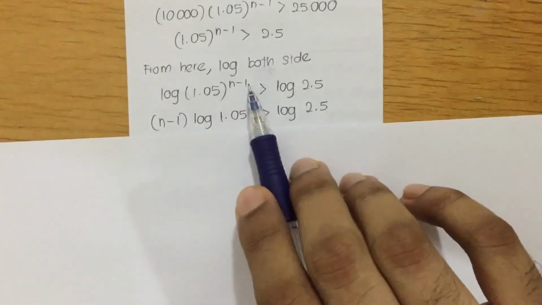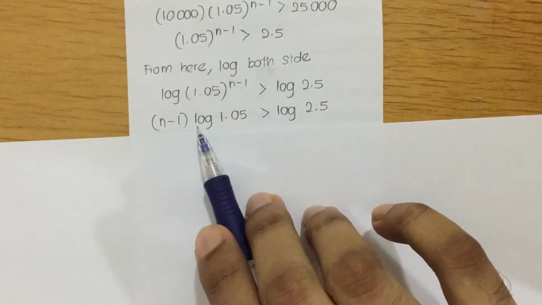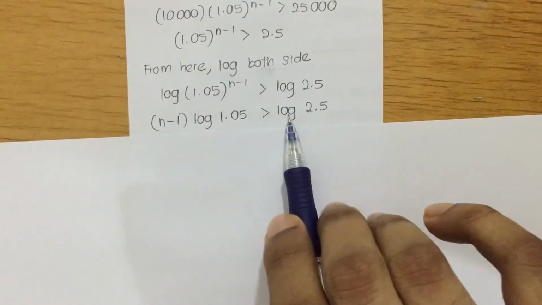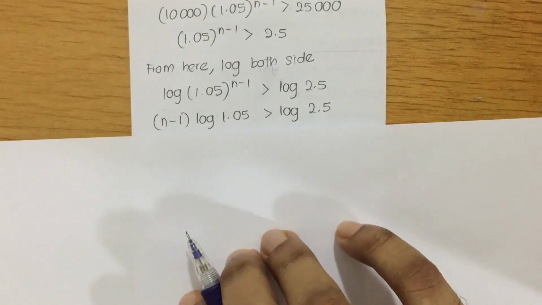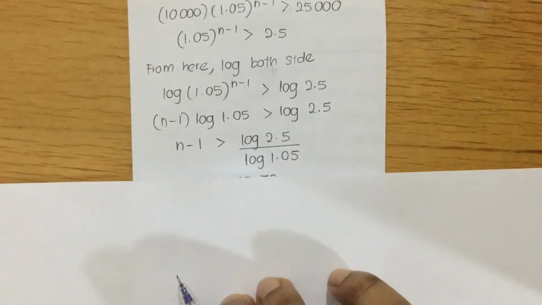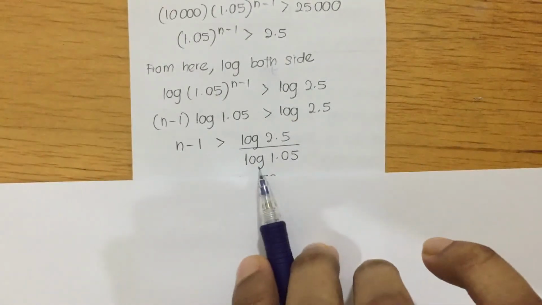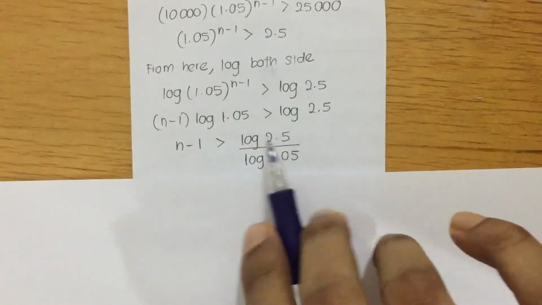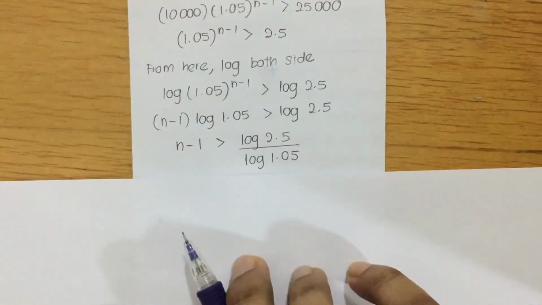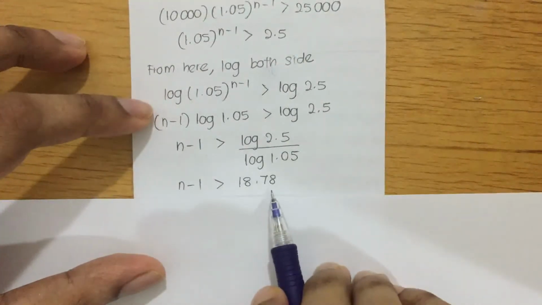The n minus 1 to the power, you bring it to the front, it will become n minus 1 times with log 1.05 more than log 2.5. Let us continue. So from here, to find the n minus 1, what you do? Log 2.5 you divide with log 1.05. You press on the calculator. You calculate this, you should get your n minus 1 is more than 18.78.